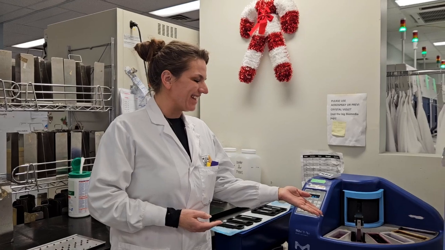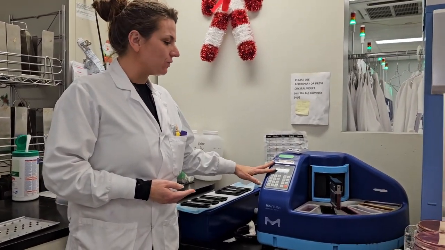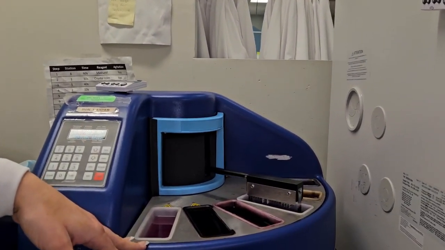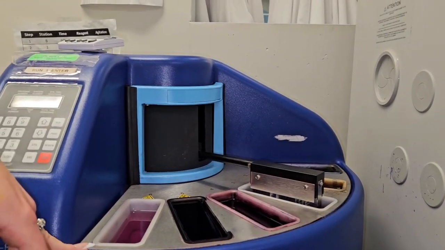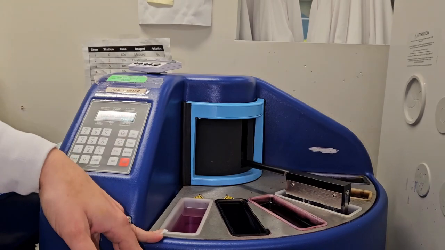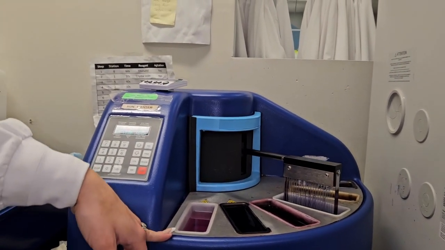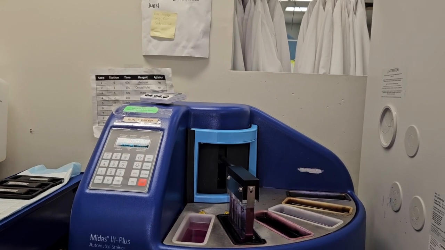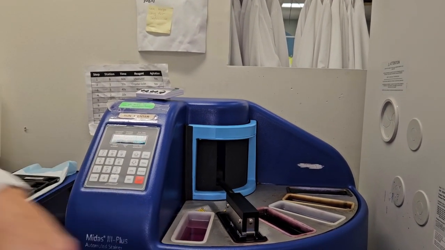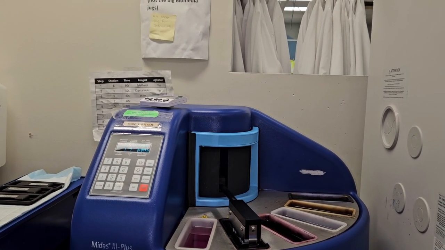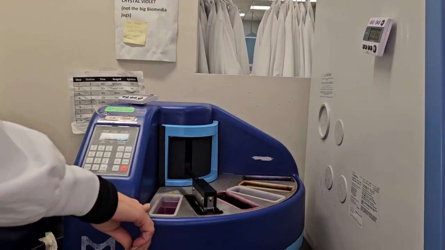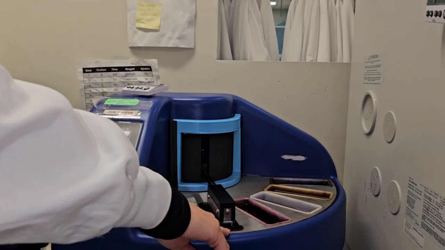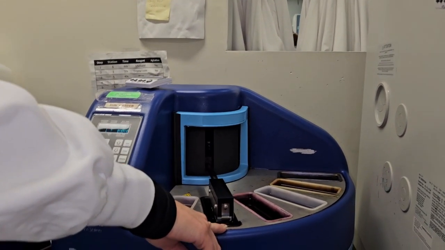This is what it looks like. It's a timed process, and relatively quick. It also does a methanol fixation. Most of these slides are fixed via heat and also via methanol, which can reduce any risk to the employees in the lab. It's now going into the water rinse. In here we have methanol, which is our fixation reagent. In here is just running water to clean off the slide.